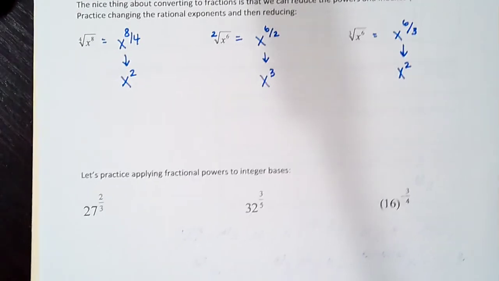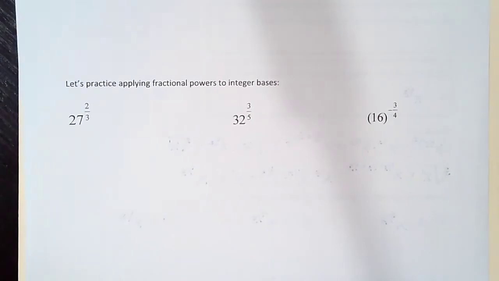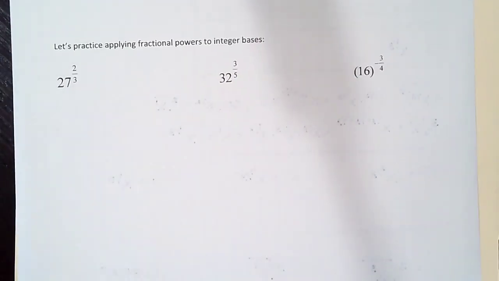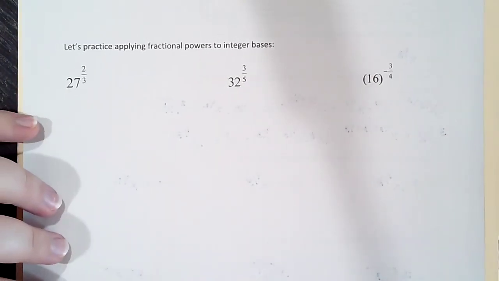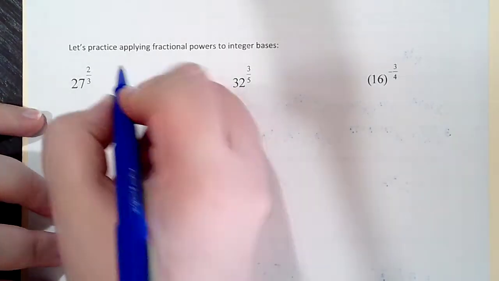Here it is. If I had shown you something like these numbers a short time ago, you probably would have panicked and put it in your calculator. Here's the thing. We can now rewrite these and evaluate them in a much nicer, easier, more efficient manner.